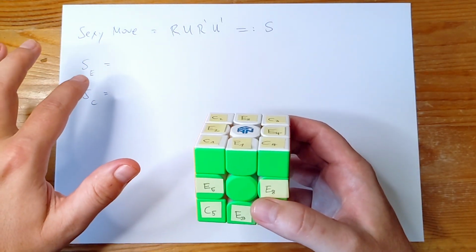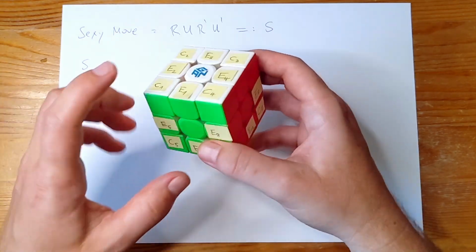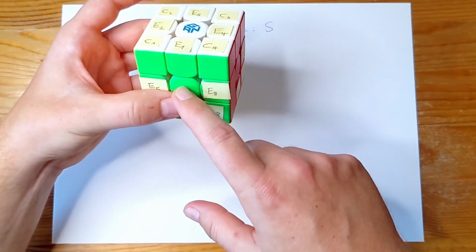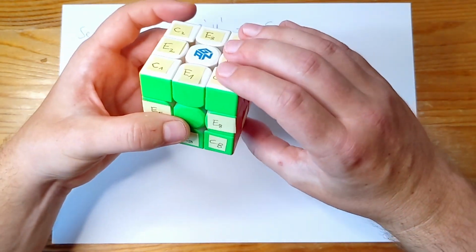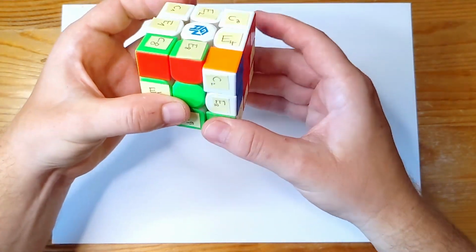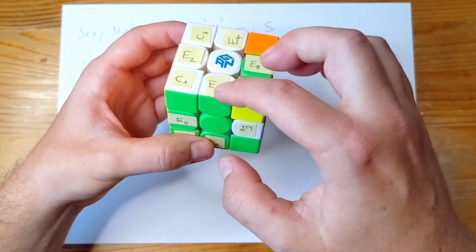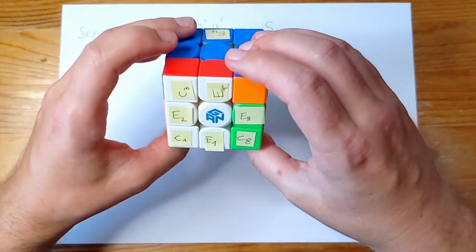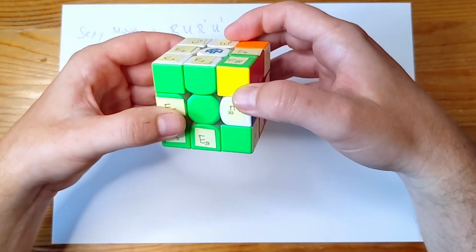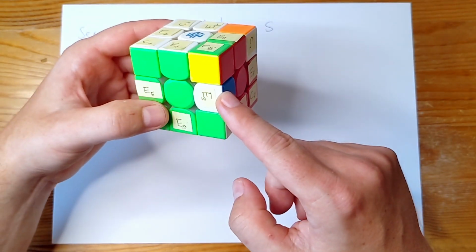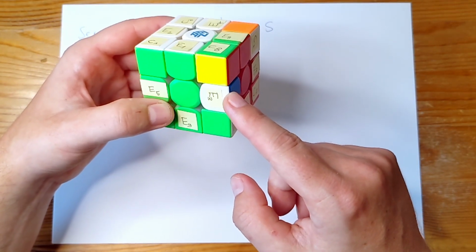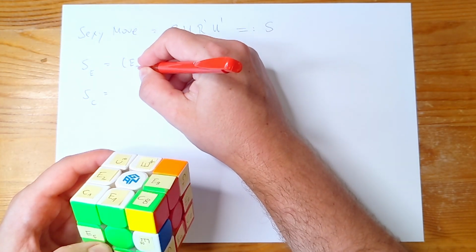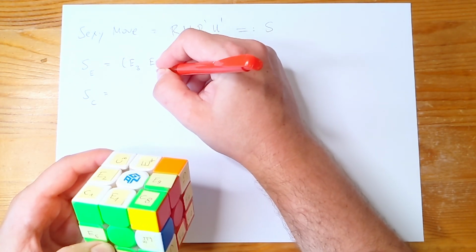So what is the permutation of the edges and what is the permutation of the corners as a product of cycles? So I will hold green in the front, white in the top, and let's do the sexy move. So you see that E1 didn't change, E2 also not, but E3, this has gone elsewhere. This has gone here where actually E8 was. So this is here a cycle starting with E3, and this goes to E8.